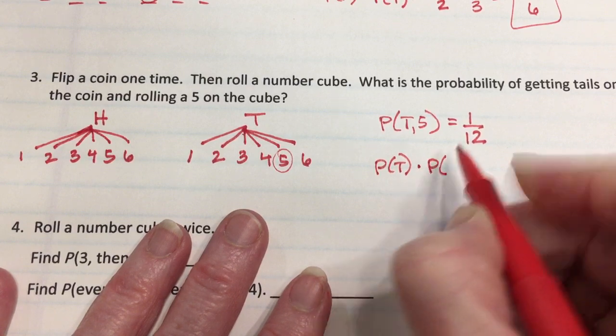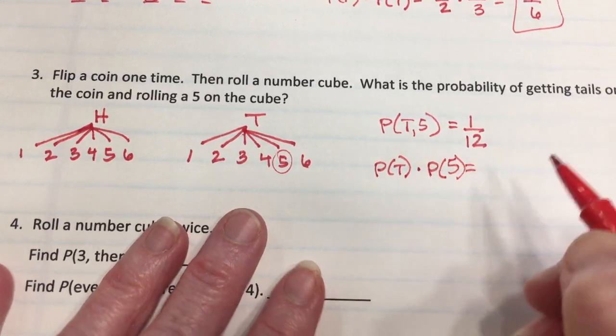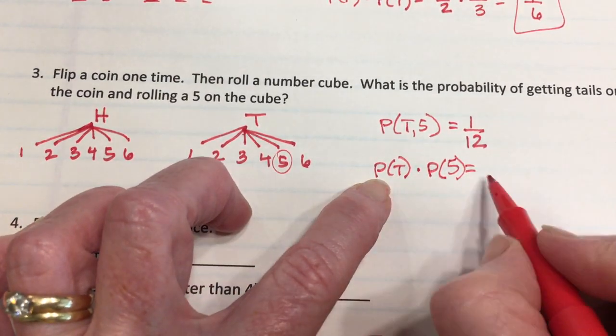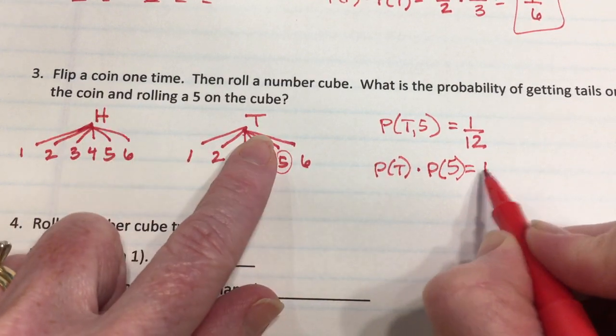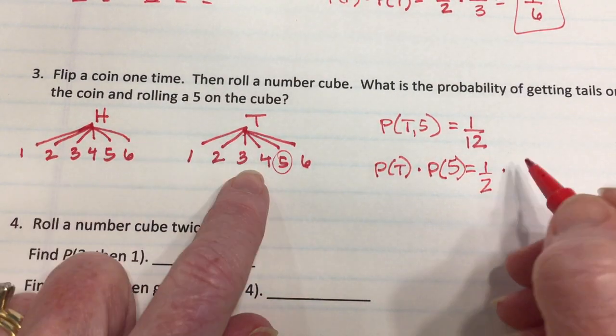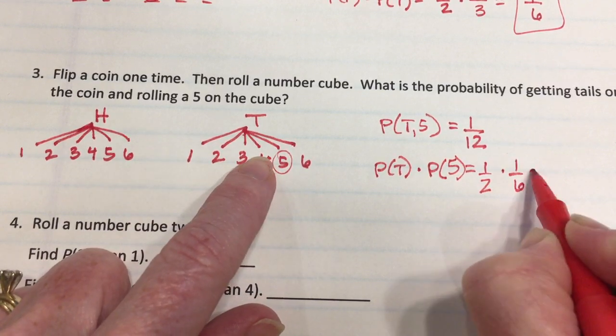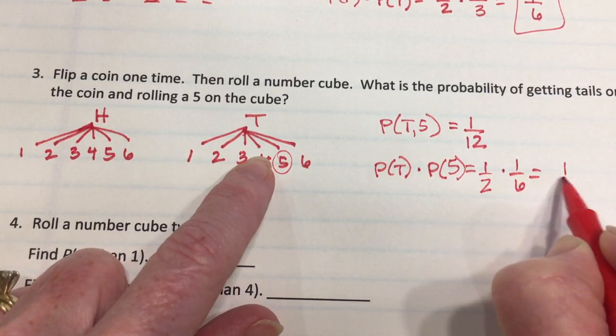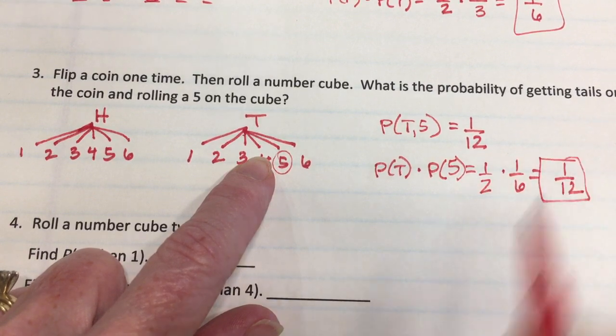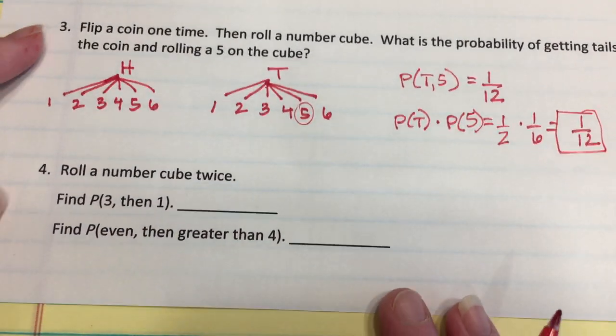Or if you want to do it by multiplying, find the probability of getting tails and then multiply that times the probability of getting a 5. If I just flip a coin, the probability of getting tails is 1 out of 2. The probability of getting a 5, if I just roll a cube, is 1 out of 6. If I multiply 1 times 1, I get 1. 2 times 6 is 12. So again, these are the same, 1 out of 12. All right, look at the last one.